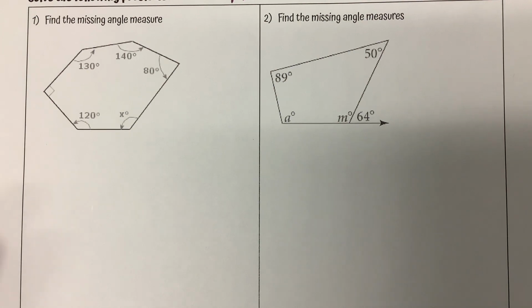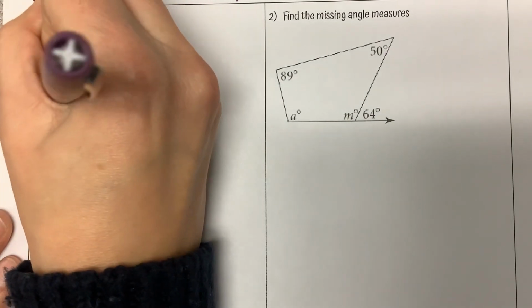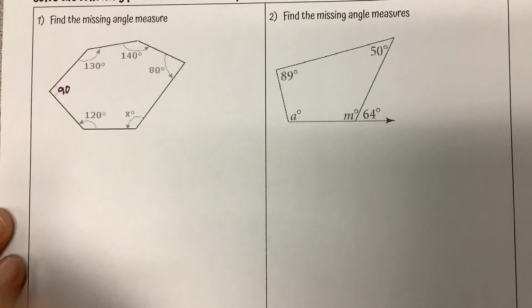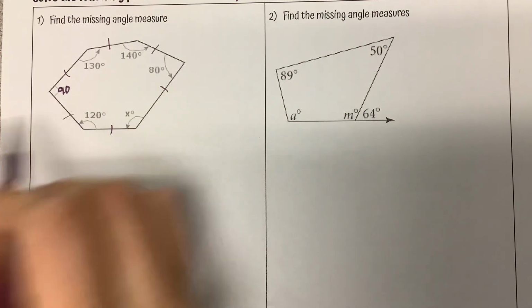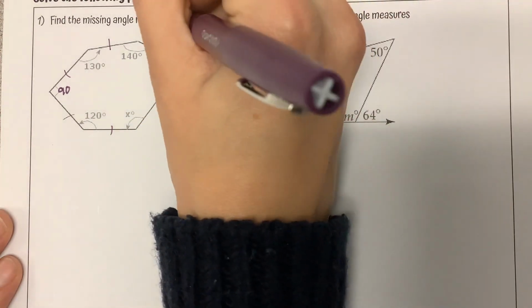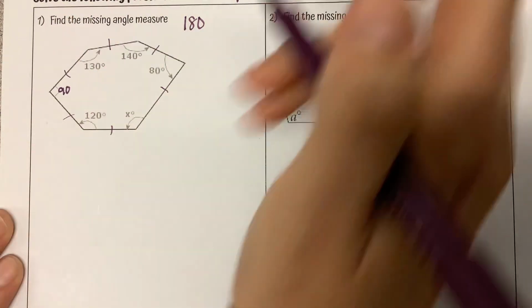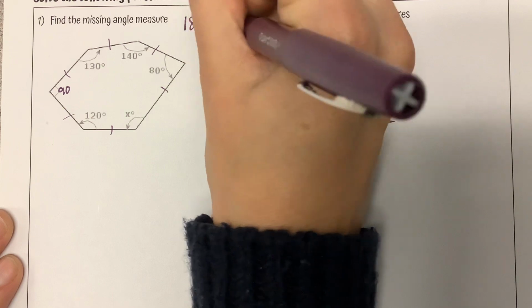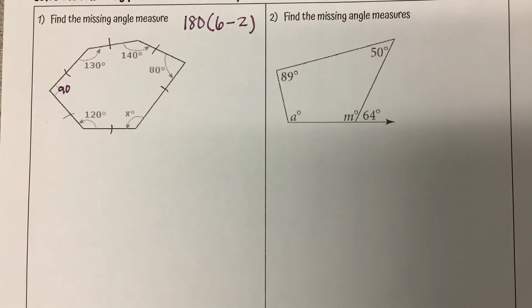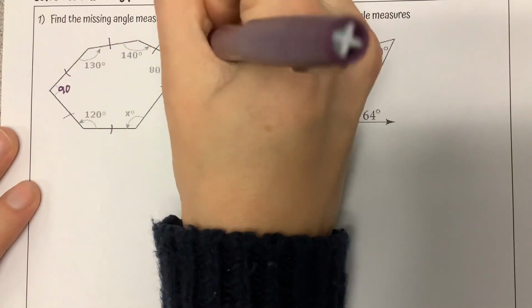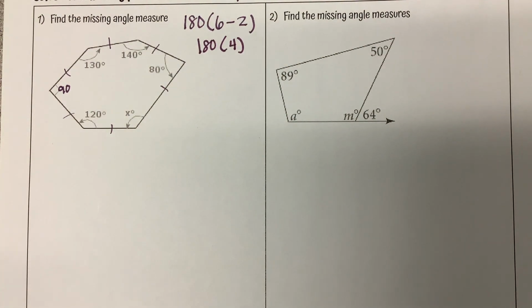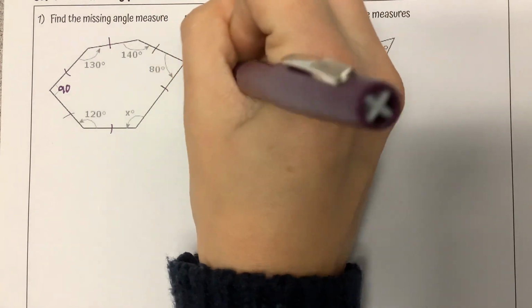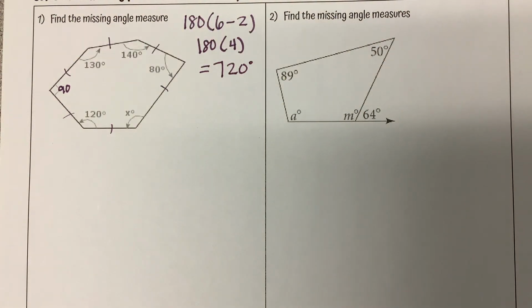Find the missing angle measure. So we've got this 90-degree symbol here, so I know that that's 90. We need to find out what x is. So I've got 1, 2, 3, 4, 5, 6 sides. So first off, to figure out what the total sum should be, I'm doing 180 times 6 minus 2. So we're doing 180 times 4, which equals 720. So they should total 720 degrees.